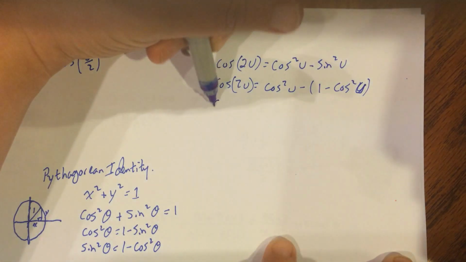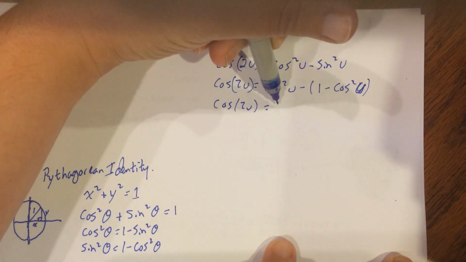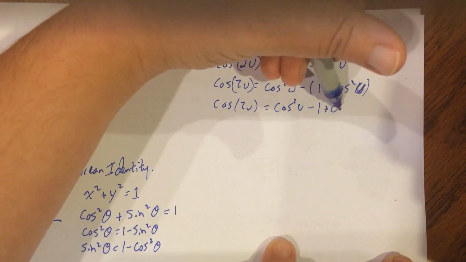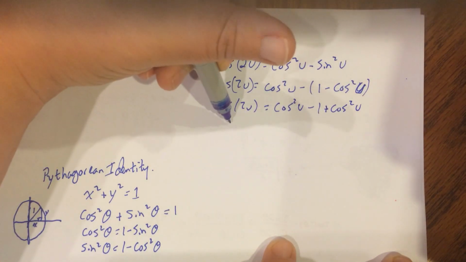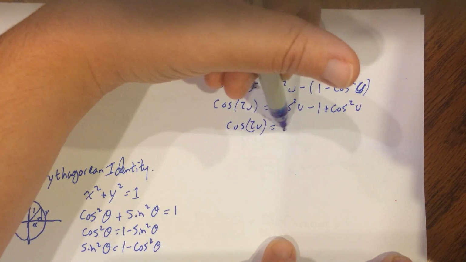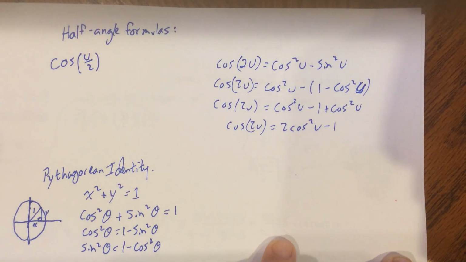Okay, let's go ahead and combine. Cos of 2u equals cos squared u minus 1 plus cos squared u. So cos 2u equals 2 cos squared u minus 1. Hopefully that followed. Now let's look at this.